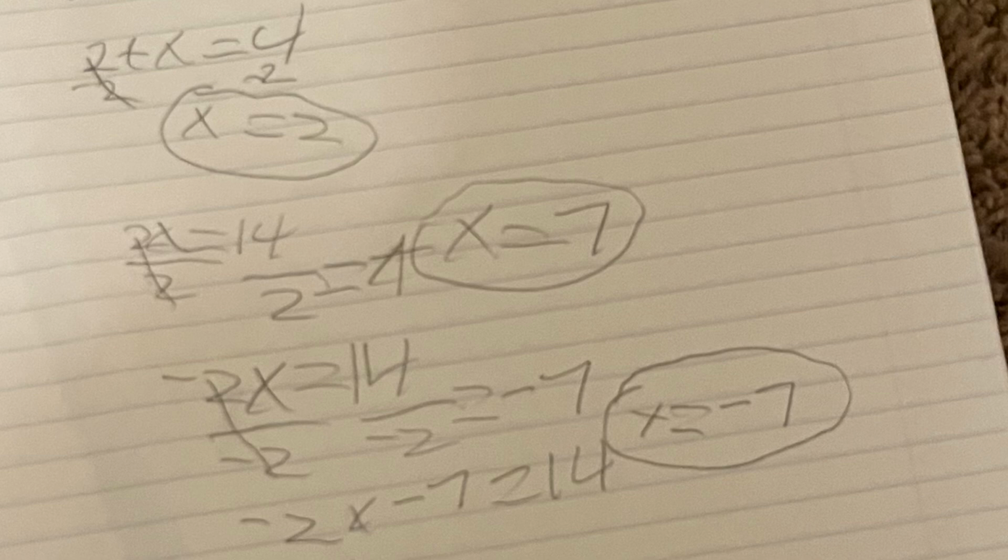We're still dividing by -2. So 14 divided by -2. Let's take a look.